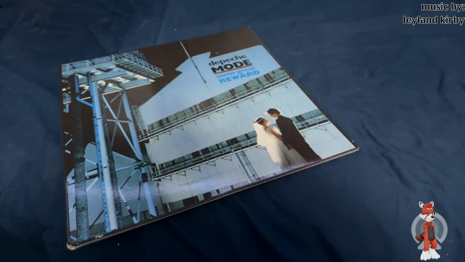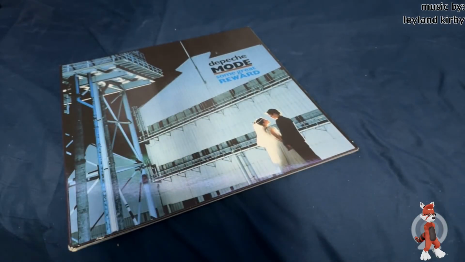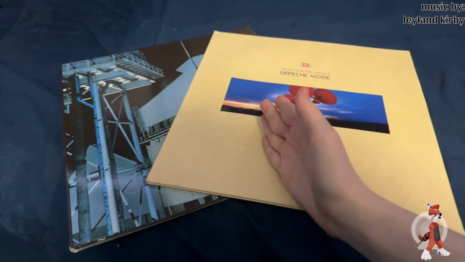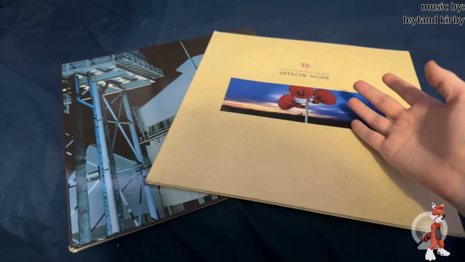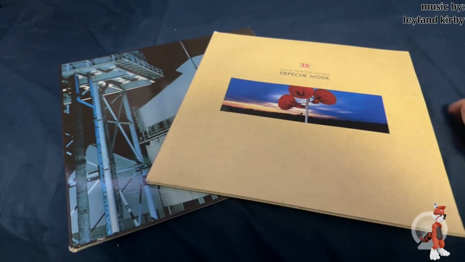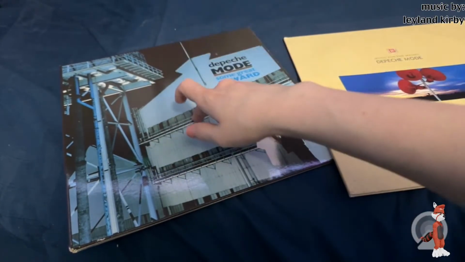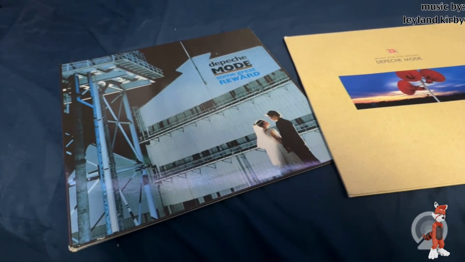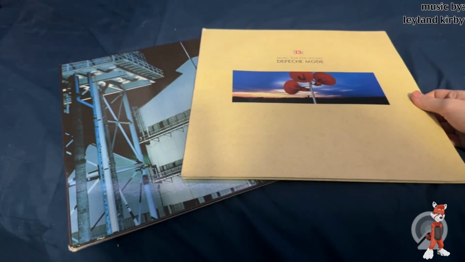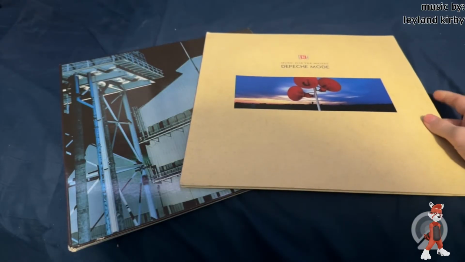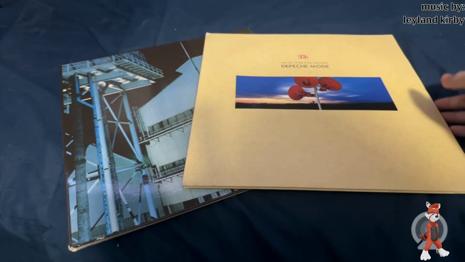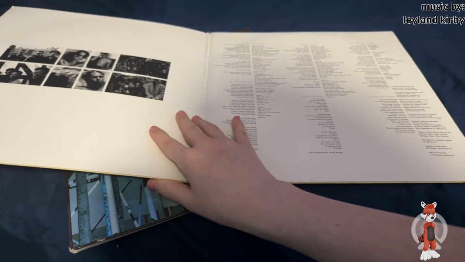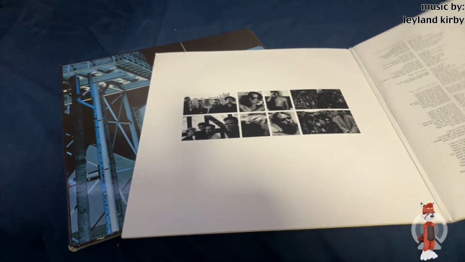Another couple by Depeche Mode, Some Great Reward from 84, and Music for the Masses from 87. I love both of these. And I love all the albums in between. I love most of Depeche Mode's albums. It's like, this is where they start their winning streak, and then they keep that winning streak going until like 2000. Their catalog is incredible. Music for the Masses, in particular, I love. At least out of the ones that I have.